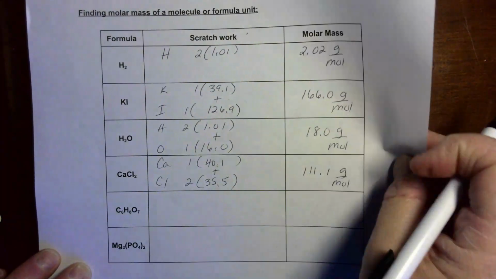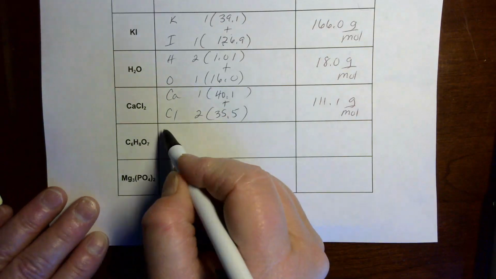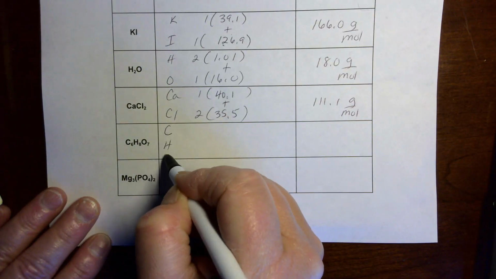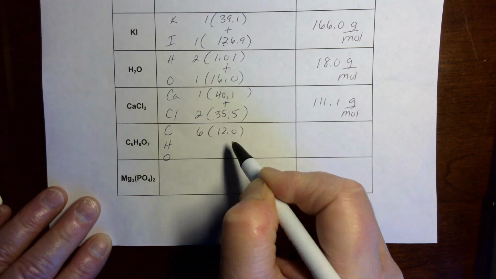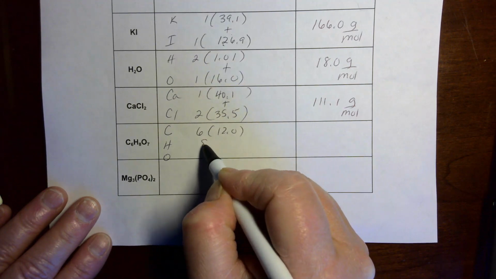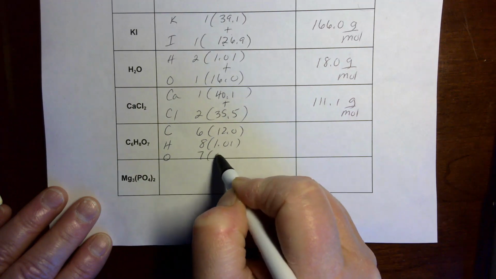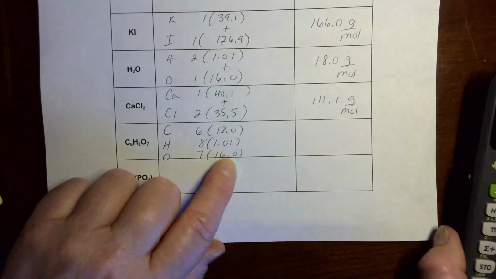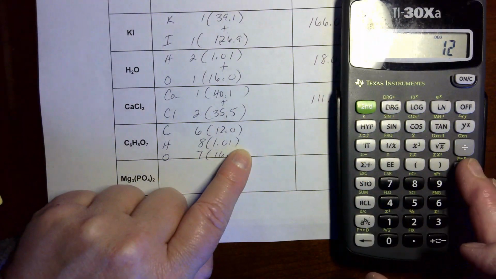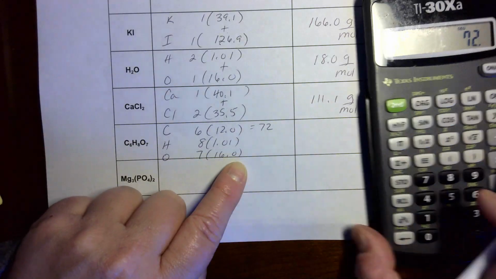Okay, 2 more to try here. They're getting a little more complex, a little more going on. This next one, we have carbon, hydrogen, and oxygen. We have 6 carbons, each at 12.0. We have 8 hydrogens, each at 1.01. And we have 7 oxygens, each at 16.0. We're going to add all that together. I'm going to run a little subtotal over here because there's a lot to manage. 12 times 6 is going to be 72.